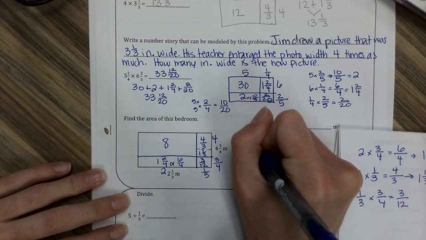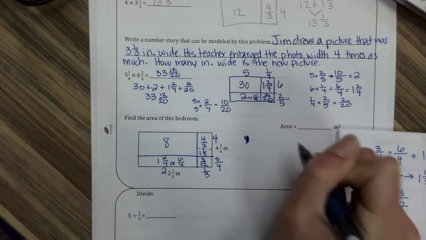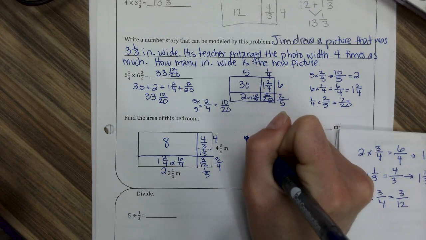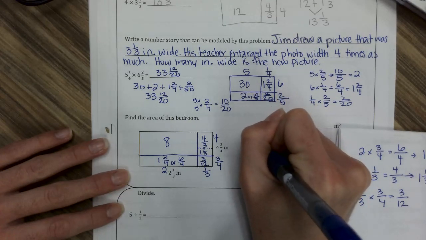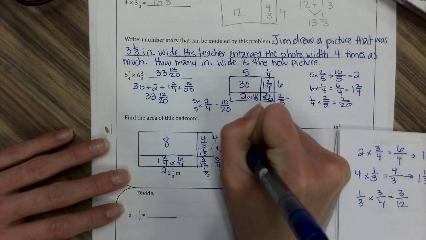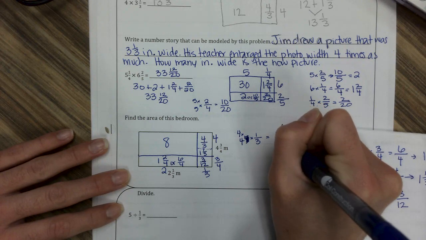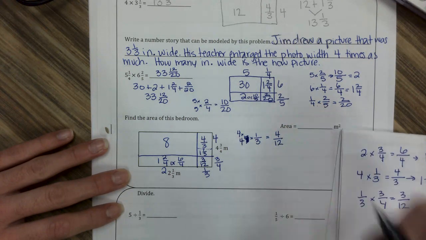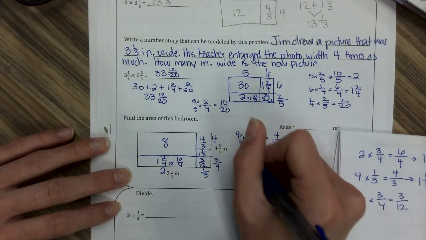So 4/3. Well, I guess I'm gonna do it with the 1/3. Okay, 1/3 times 4 is going to get us 4/12 because I changed this into a whole number.